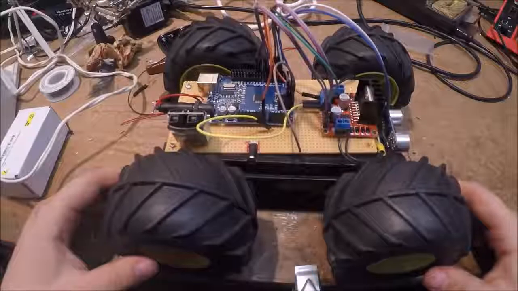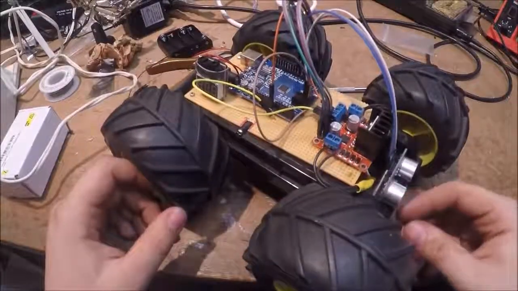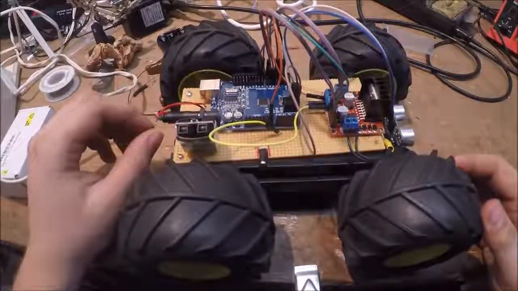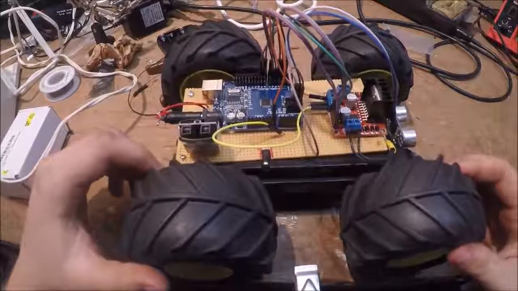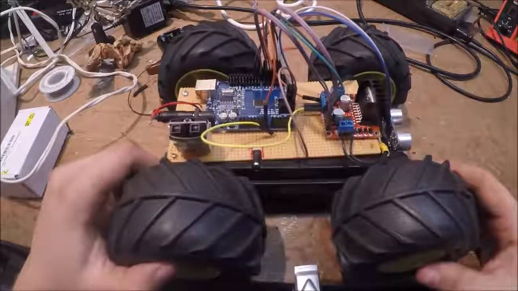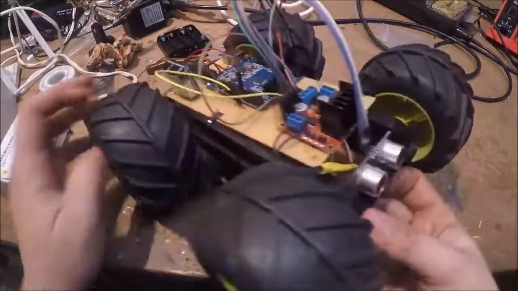One of my projects. This is supposed to be a robot RC car thing. It's supposed to drive around by itself and not run into stuff. Still working on the not running into stuff part. And so let me show you what we got on here.